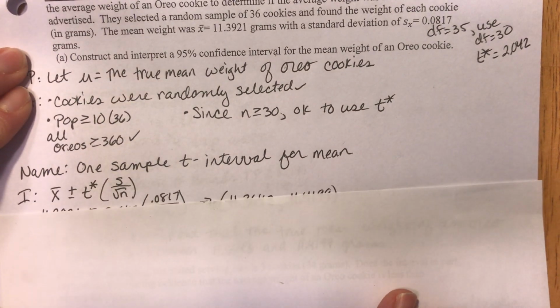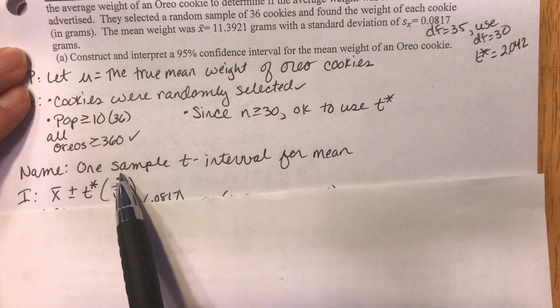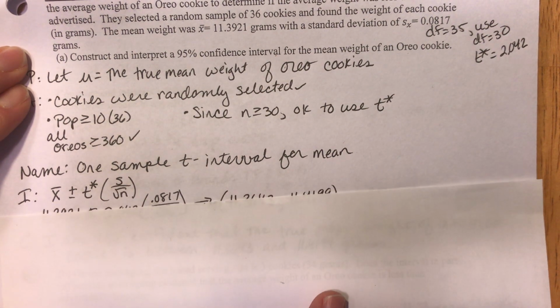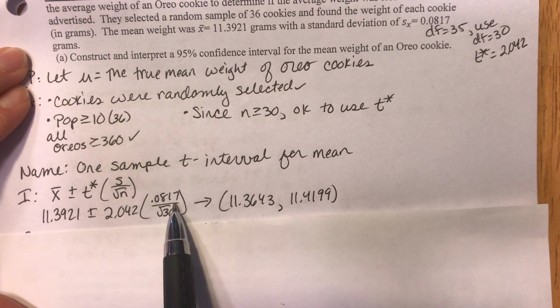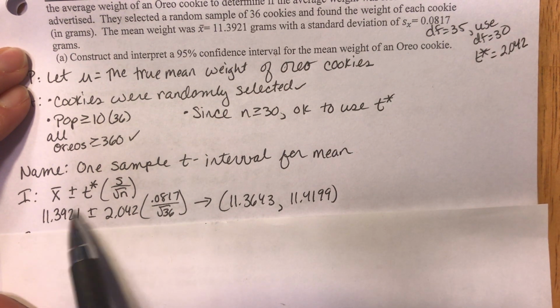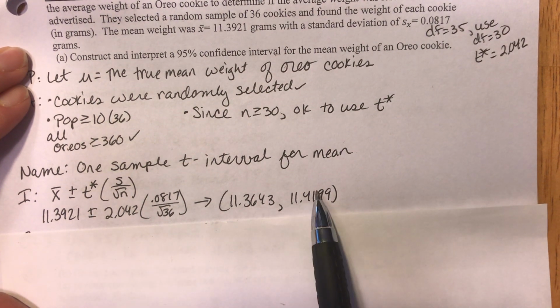All right, so then we've got our formula: x bar plus or minus t star times s over root n. When you plug everything in, please make sure that you're practicing typing this in your calculator. Then do both the minus and the plus. The minus gives you the left answer. The plus gives you the right answer.